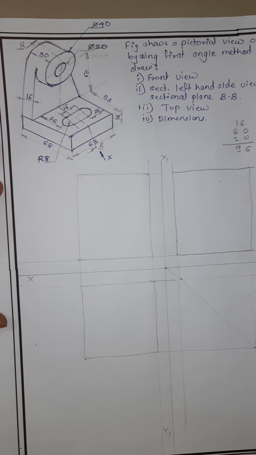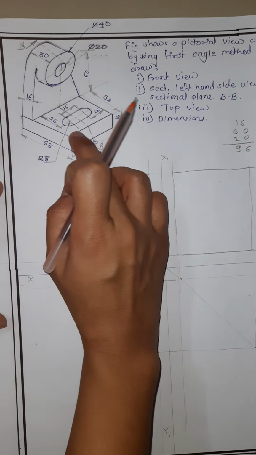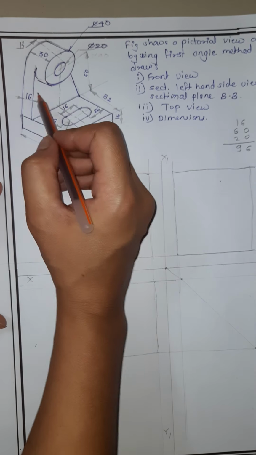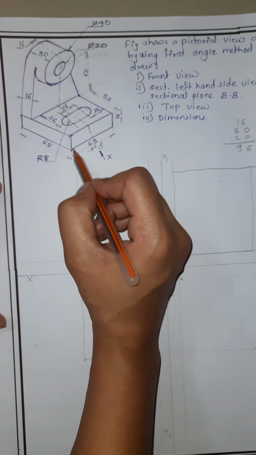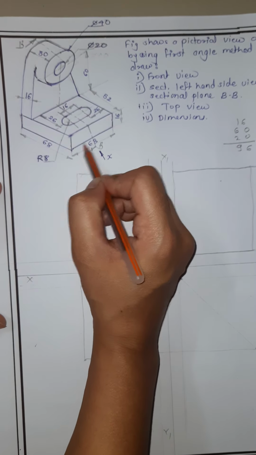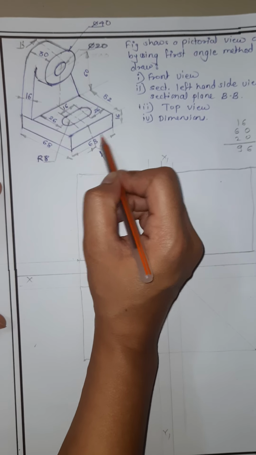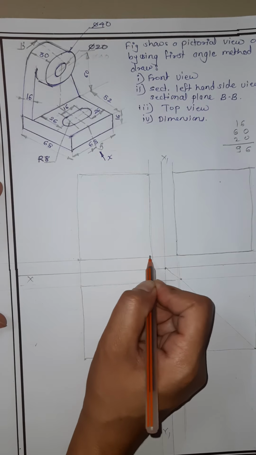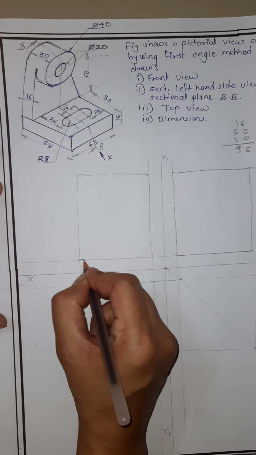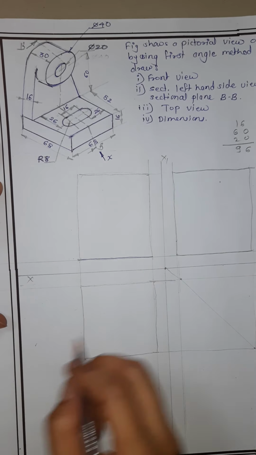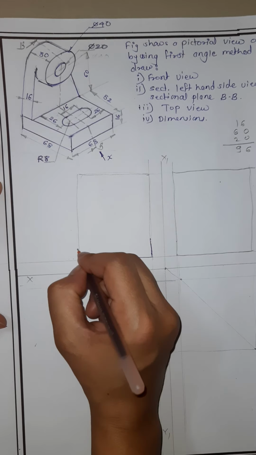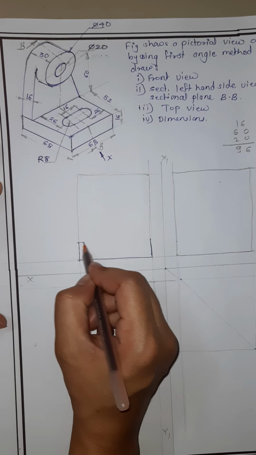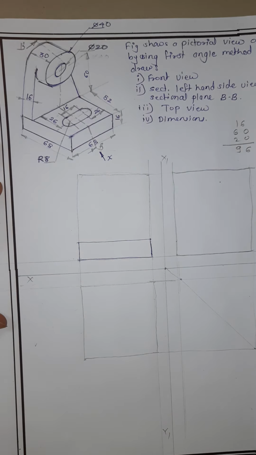Now we'll start the front view. In the front direction, which surfaces are visible? This surface is visible, then this surface is visible, and this surface is visible. So let's draw it. First we'll draw this rectangular surface, 68 by 16. We have 68 here, and this is 16. This is the first surface.